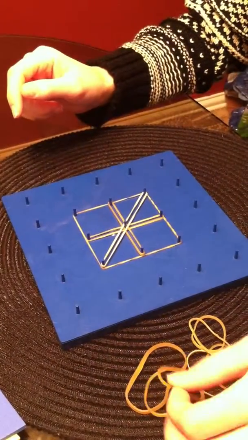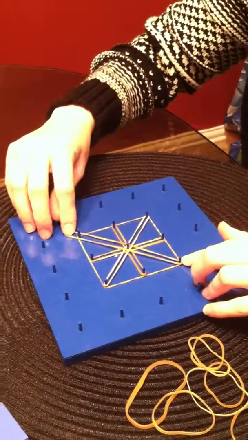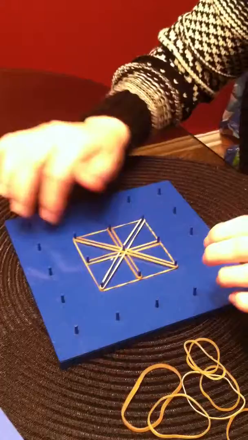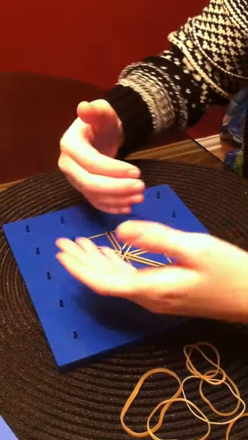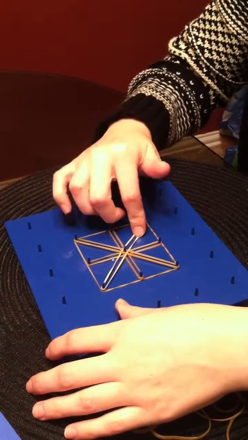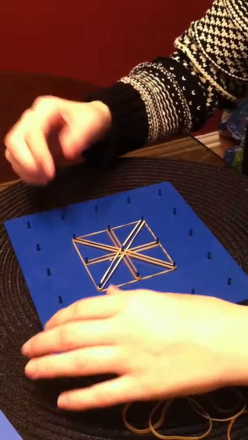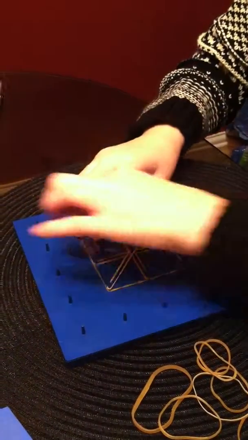The last line of symmetry is also diagonal, but it's going the opposite diagonal direction. So if you folded it in half this way along this line of symmetry, each side of the square would be identical to each other. So that's one way you can do it.